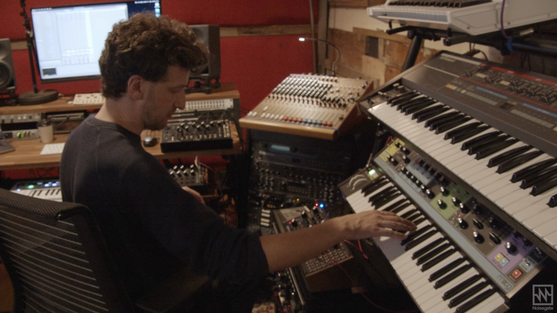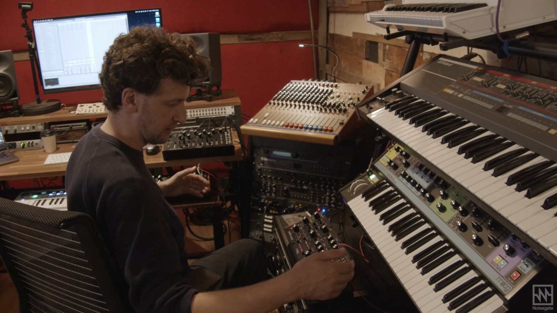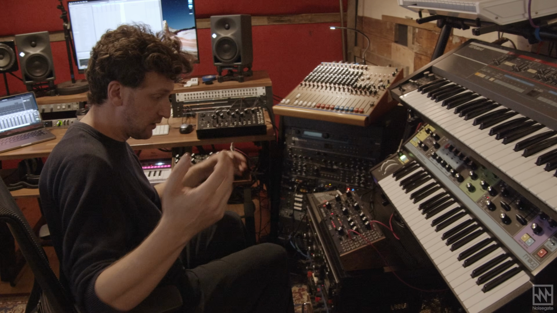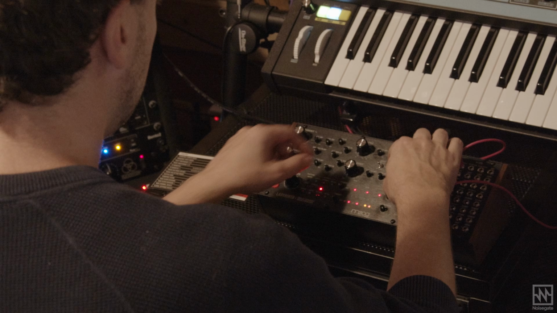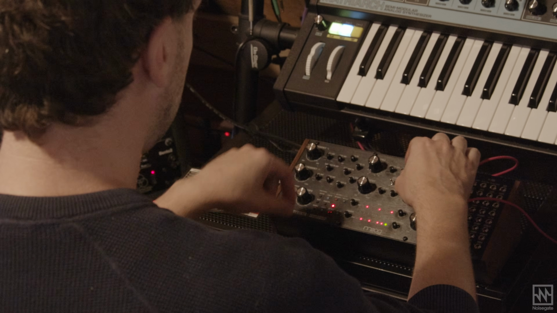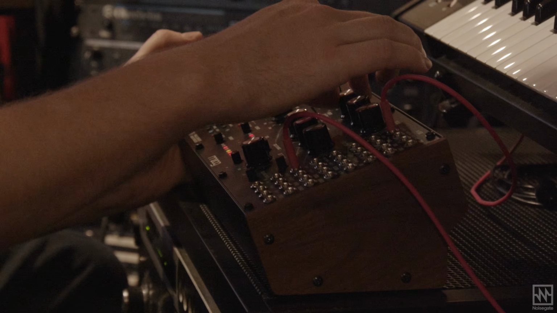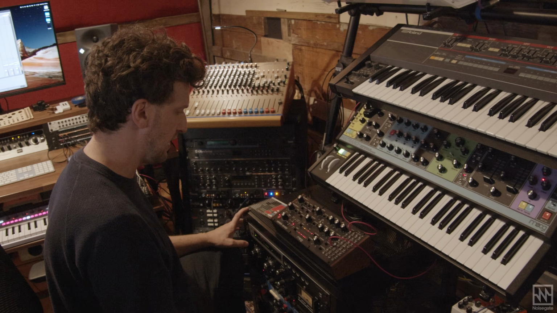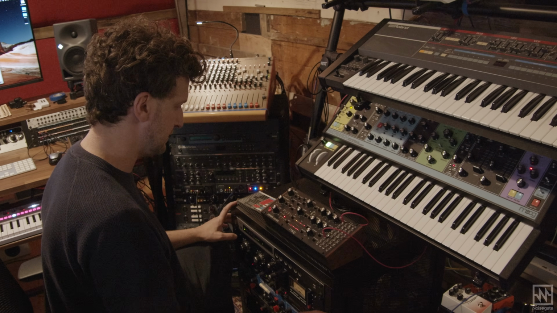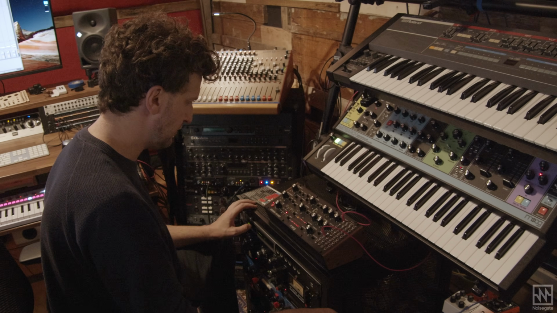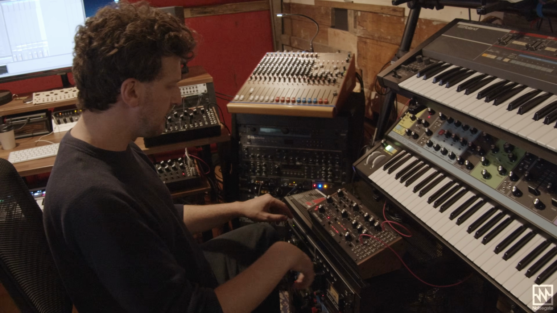I'm going to try and make a bass line with the Labyrinth, which is this amazing, really deep two oscillator synth box with this really interesting sequencer that seems to have a mind of its own and is a little bit random, and you can set how random you want it to be.